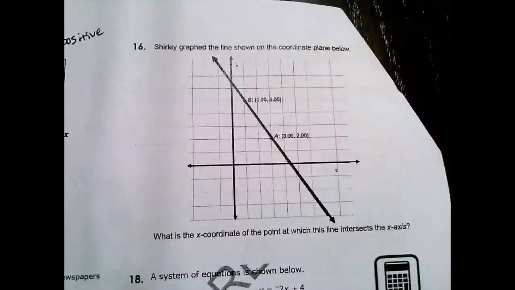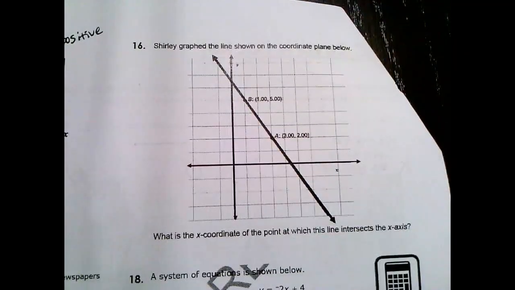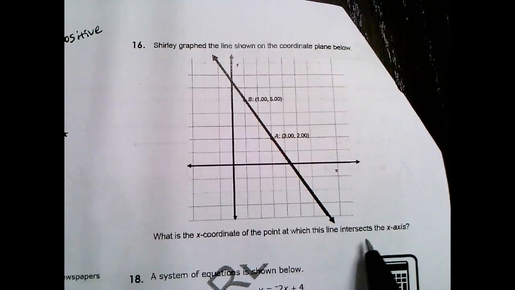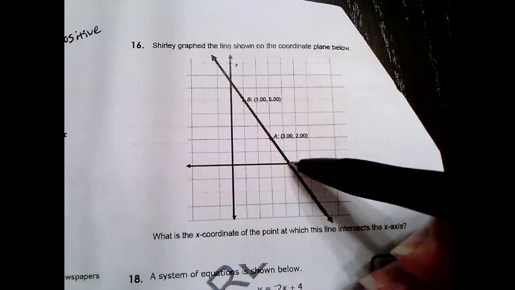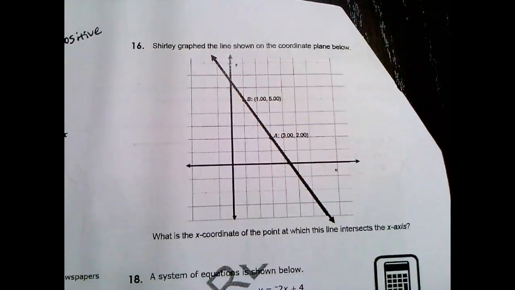Shirley graphed the line shown on the coordinate plane. What is the x-coordinate of the point at which the line intersects the x-axis? So this one is not so easy. It is clearly on a decimal right here. I can't just guess that it's halfway. It's actually not halfway, so we need to actually figure this one out.